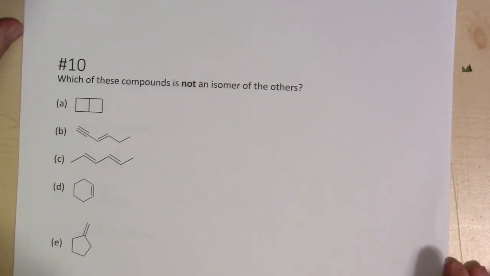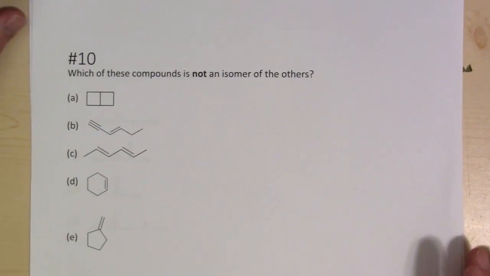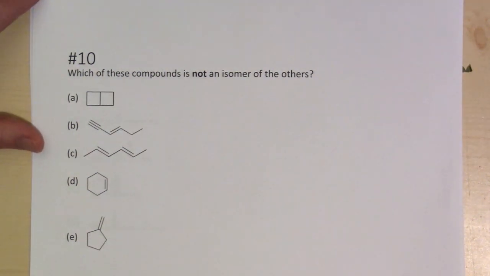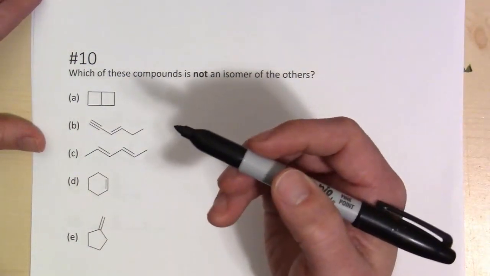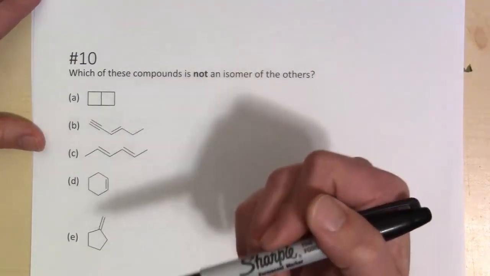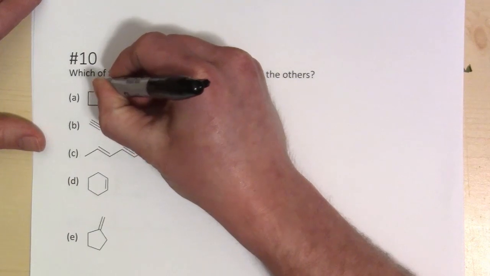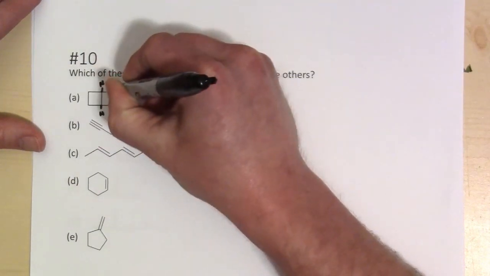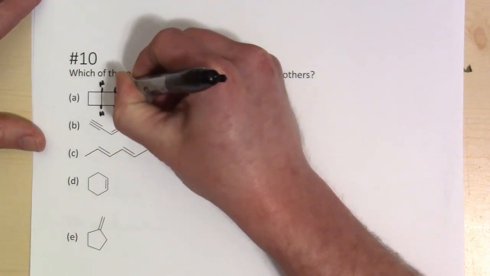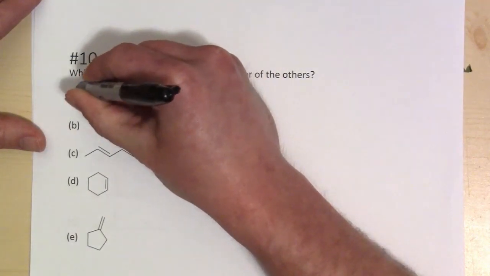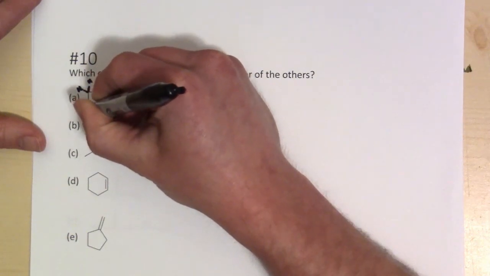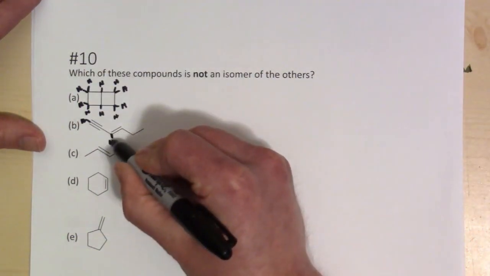Moving to number 10, it asks which of these compounds is not an isomer of the others. So here we see several different compounds. There are a couple different ways you could go about this problem. One would be to just count up all the carbons and hydrogens that are present in each of these potential isomers. In order to do that most easily, we can add in the hydrogens that aren't shown on each of these structures. Just remembering that each carbon wants 4 bonds, you can fill in the remaining missing bonds with hydrogens in each case here.